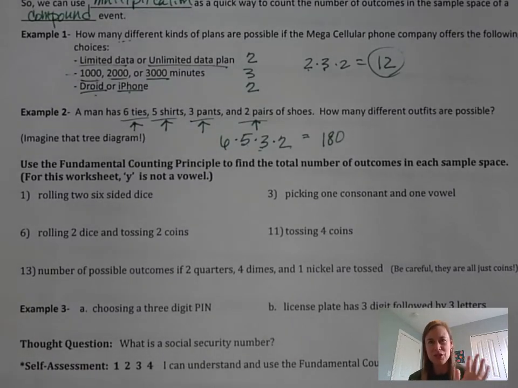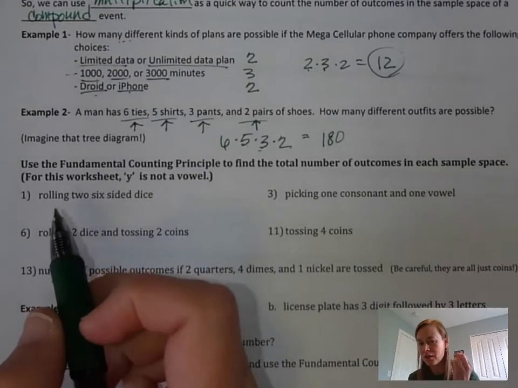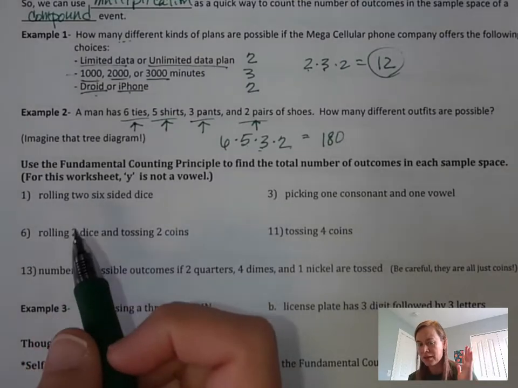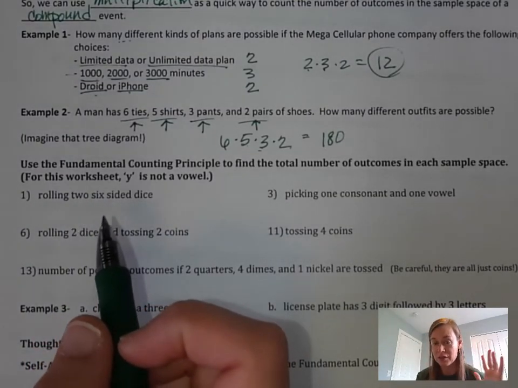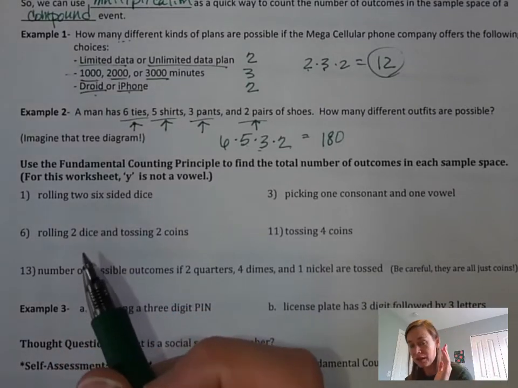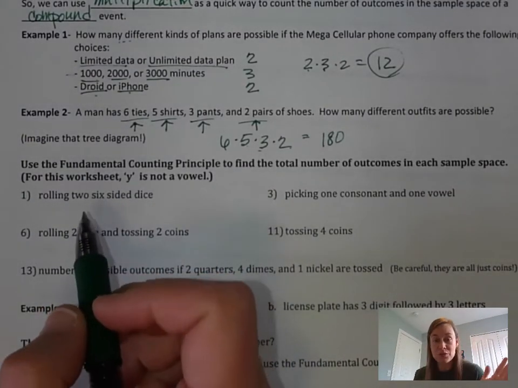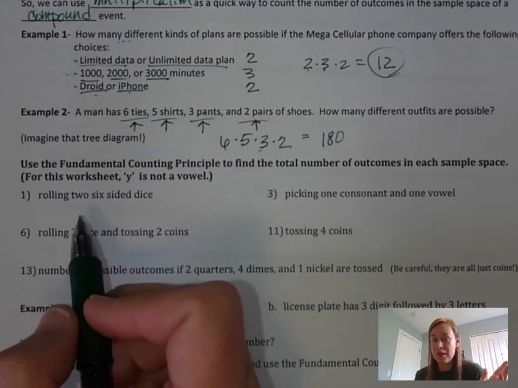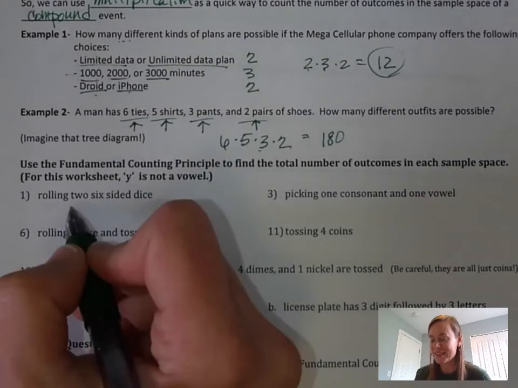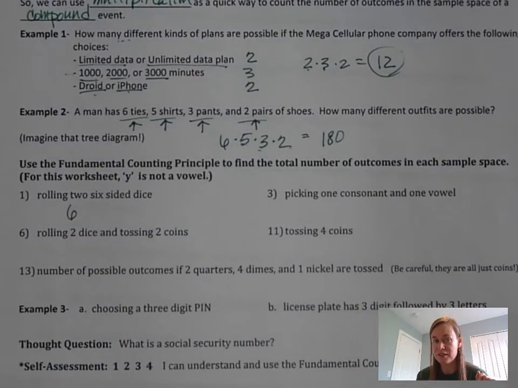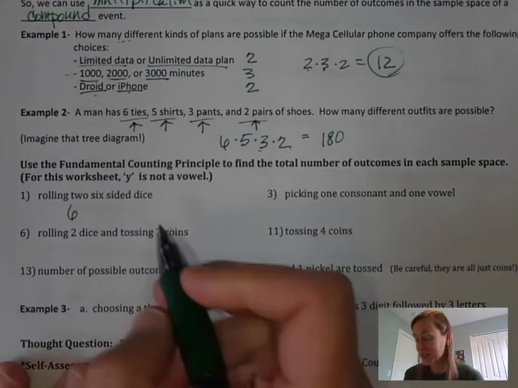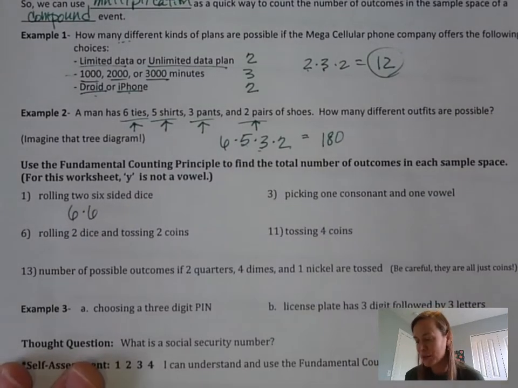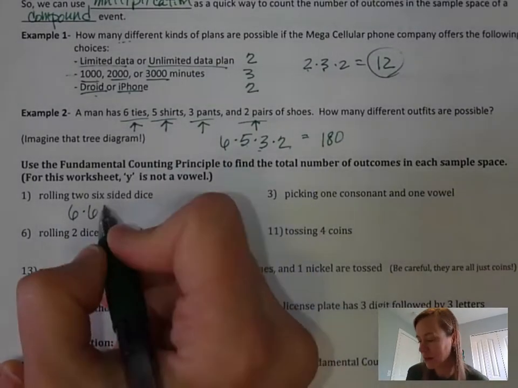Think about it. We're having 2 events because we're rolling 2 dice, right? Okay, so we have 2 events. We need to figure out how many different possibilities are in the first one and how many possibilities are in the second one. So the first event is rolling 1 die. How many different possibilities there? 6. So I'm going to do a 6 here for the first event. Now the second event is rolling another die. And how many possibilities are there? Another 6. Yes. So 6 times 6 is 36.